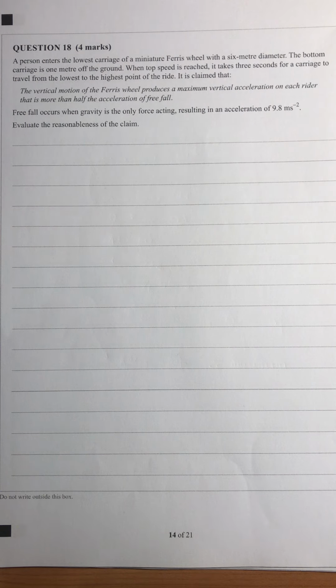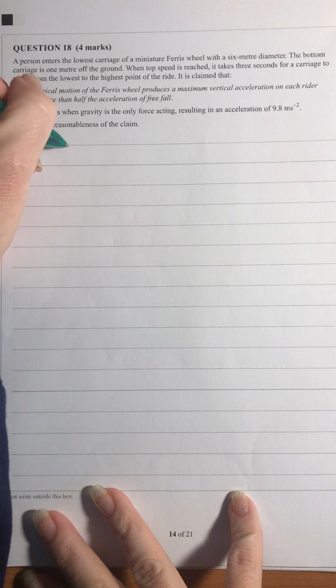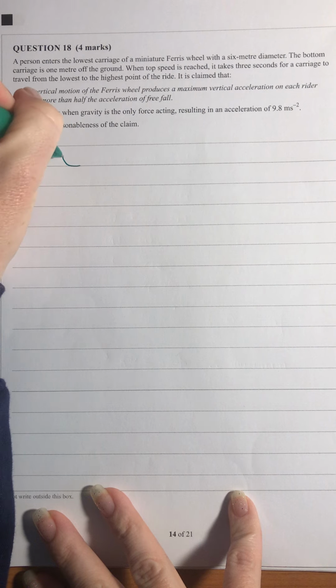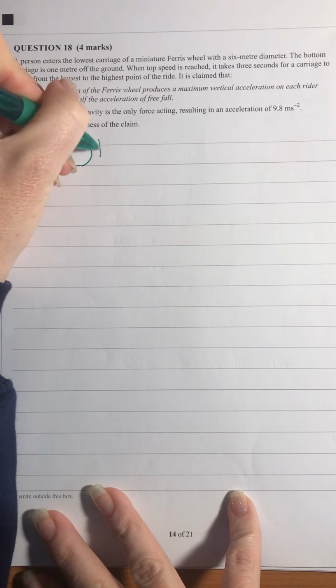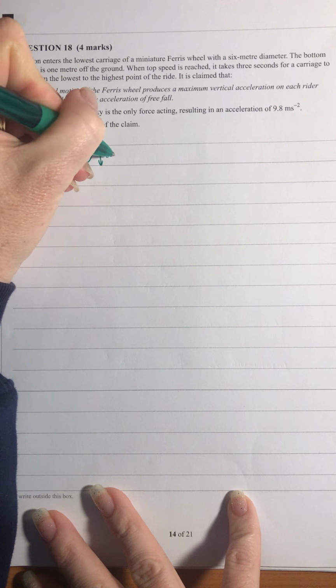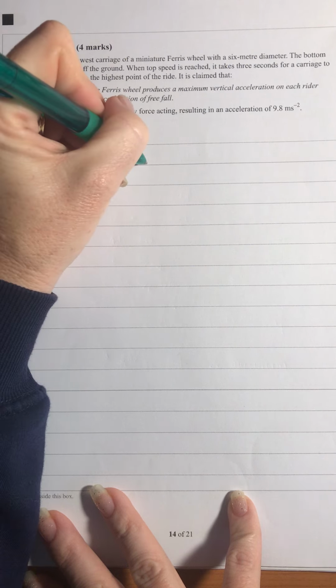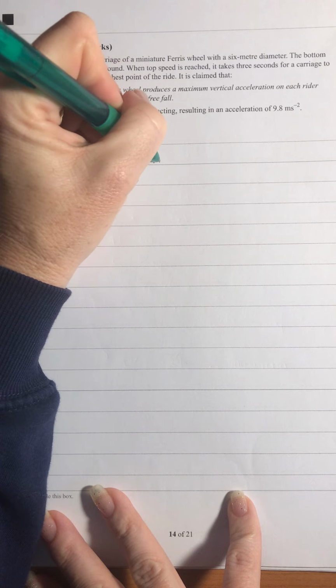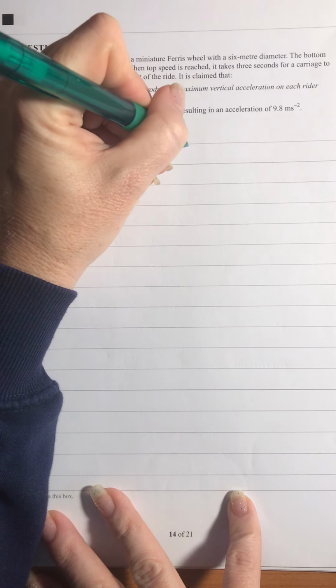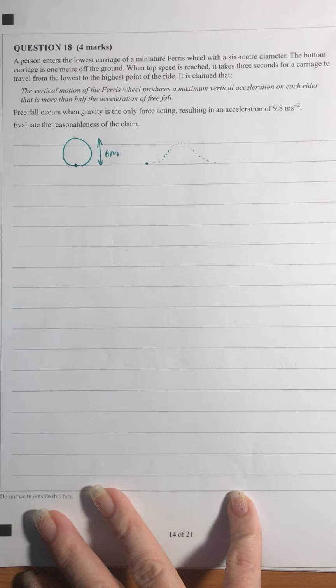Now what we need to think about in this is that we've got our Ferris wheel, we've got our 6-metre diameter, we've got the person entering, and they are going round. So they're starting at the lowest point, they are coming up to the highest point, and then coming back down again. So we've actually got a cos curve, and that's one of the key things that you need to identify in this question, is that we're looking at a cos curve.